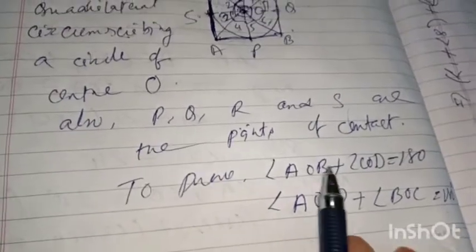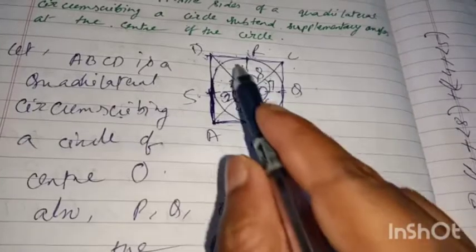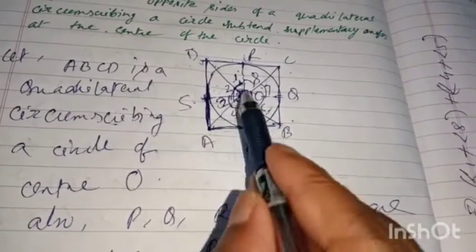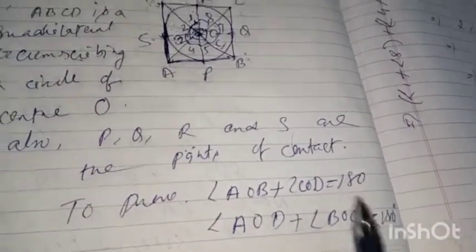Now what do we need to prove? I forgot to write before. We need to prove AOB plus COD. Already I told you that the opposite of AOB is COD. The sum of these two angles is 180. And similarly AOD plus BOC. AOB plus COD is 180 and AOD plus BOC is 180. These two things we have to prove.